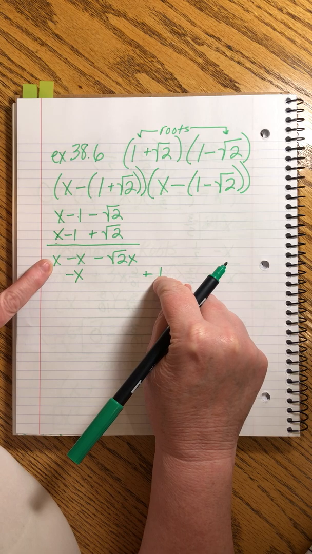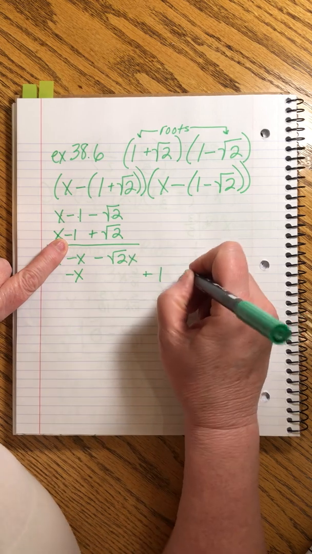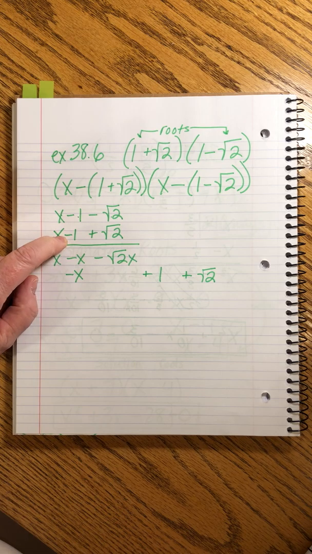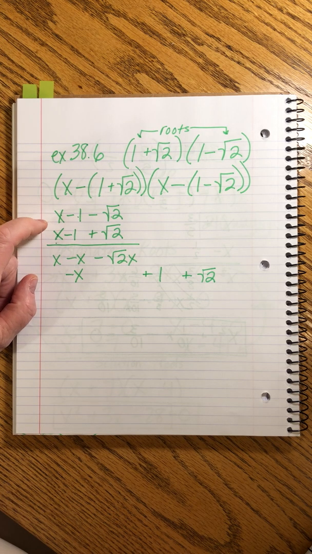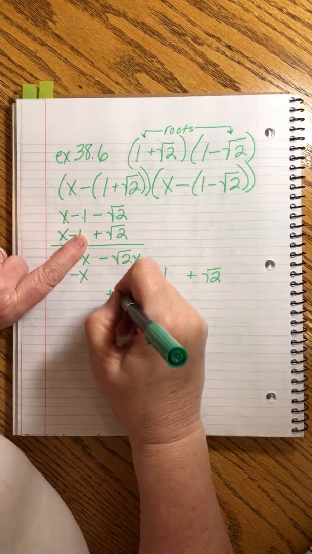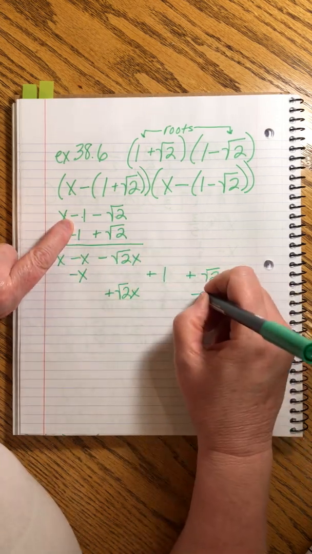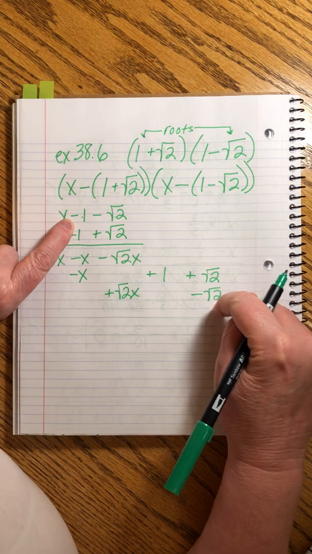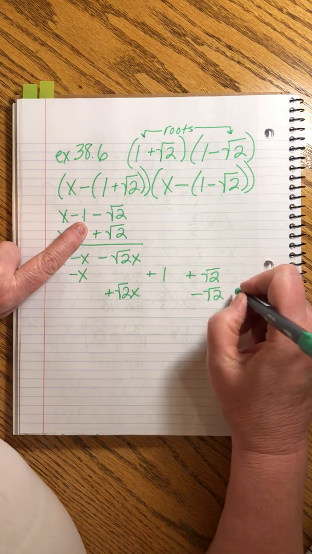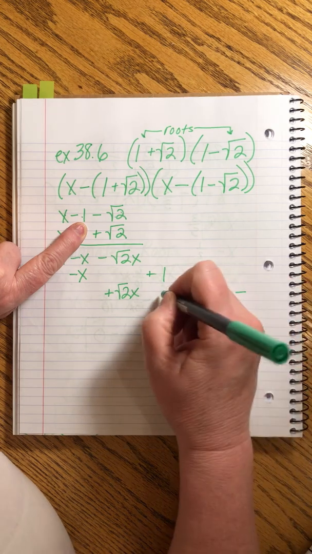Plus 1 plus, oh no, this times this would be plus the square root of 2. Now it's her term. Plus the square root of 2x. Oh, I like that. That's going to cancel. Minus the square root of 2. Notice how I'm just matching them up, right? Minus the square root of 2. And then this will be minus square root of 2 times the square root of 2 will equal 2. So I'm going to put it here.